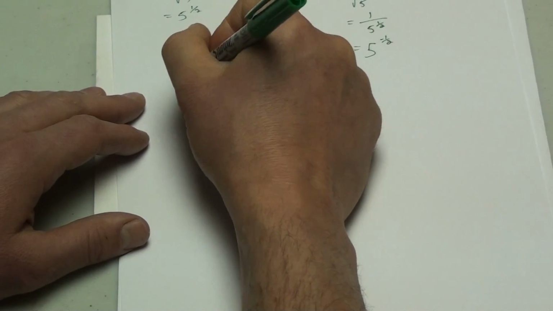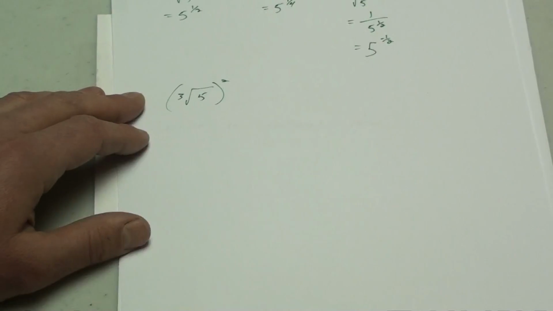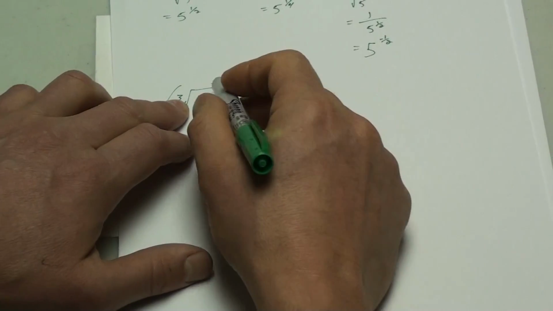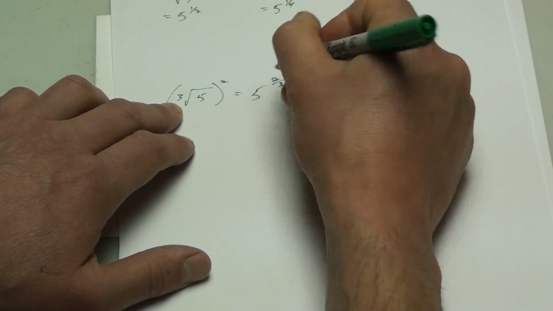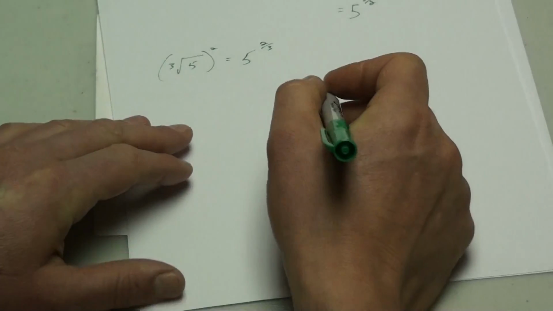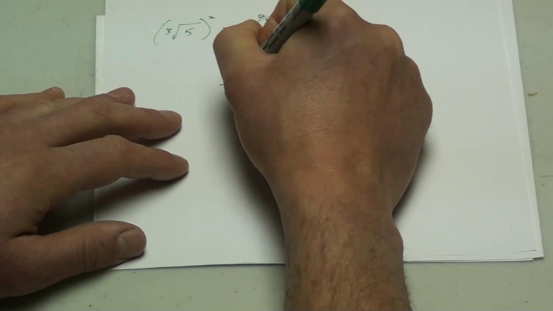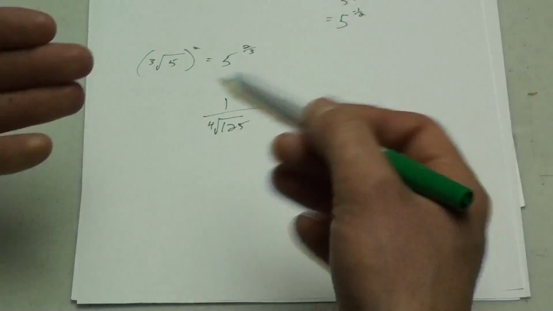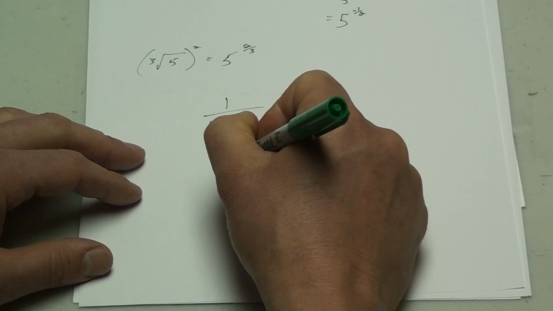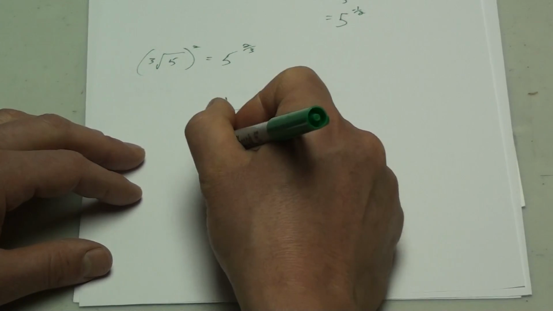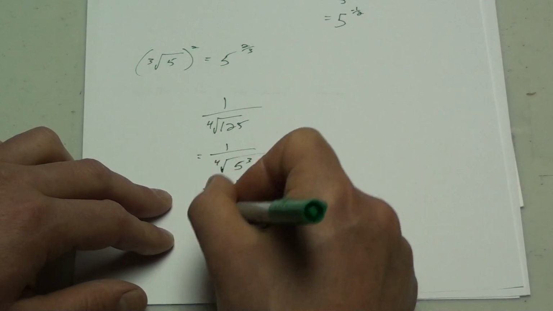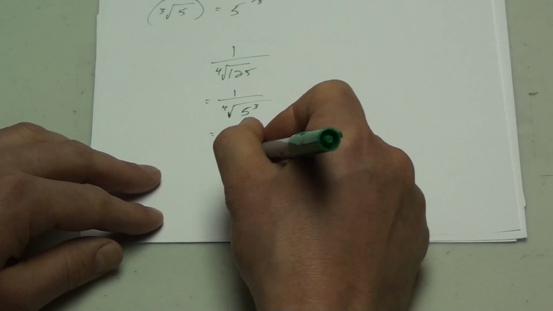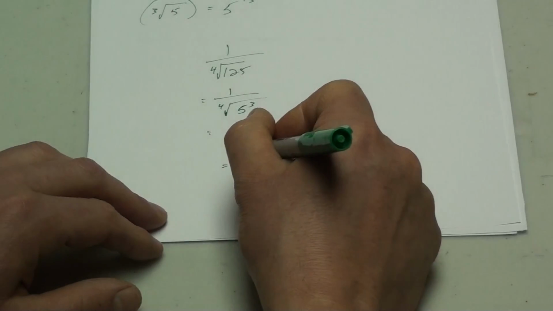Maybe something a little more complicated: the cube root of 5 squared. I want to write this as a power, where it's written as an exponent. This would be 5, numerator over denominator, 2/3: 5 to the power 2/3. Maybe a case that is a little more complicated: 1 over the 4th root of 125. My objective is to write it as a power of 5. 125 is not a power of 5 as written, so let's turn it into that. 125 is 5 cubed. Now I can write this as 1 over 5 to the 3/4, which, because it's in the denominator of a fraction, can be written as 5 to the negative 3/4. Now I have it as a power of 5.